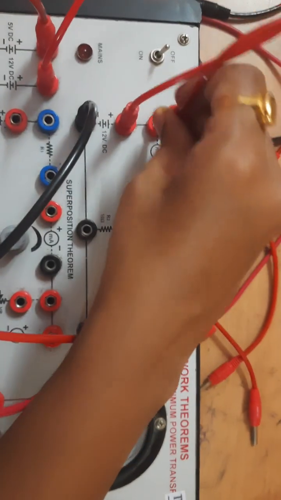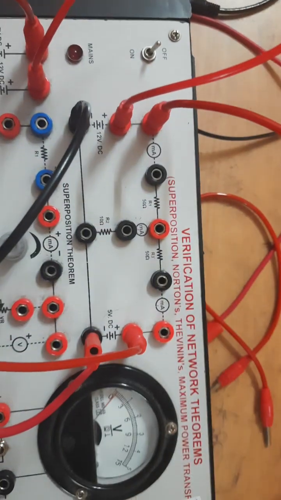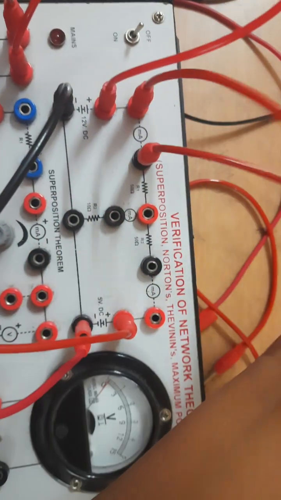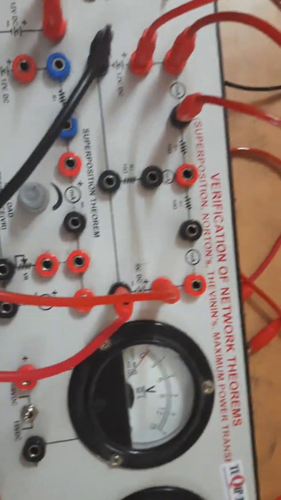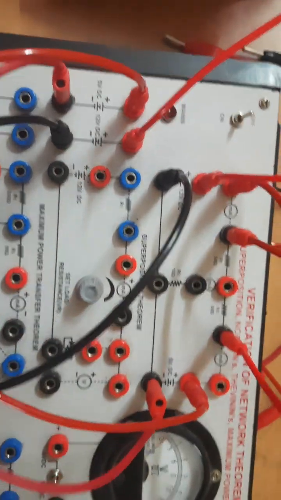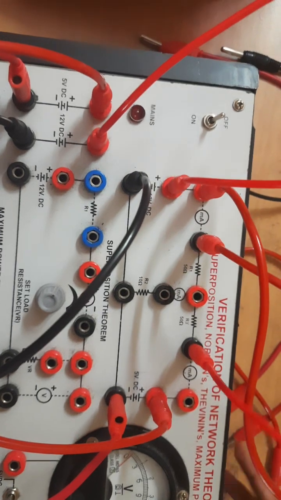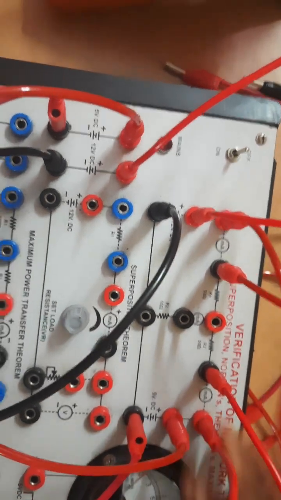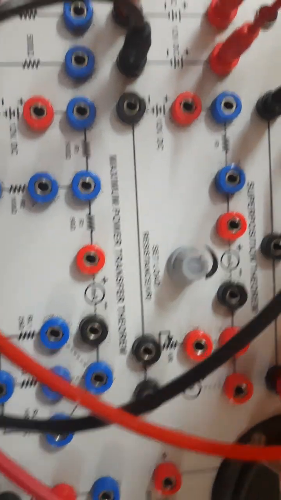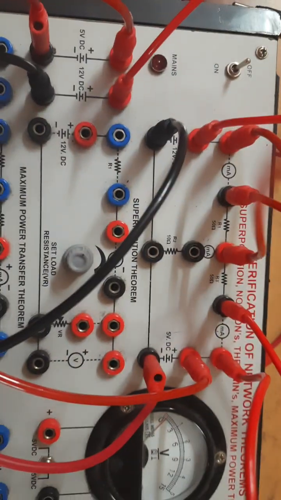Before that, first we will design the circuit. So these 2 points are given for the current measurement. So this is sorted now. This one is also sorted. And the middle branch also sorted.